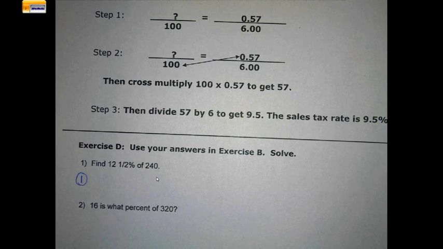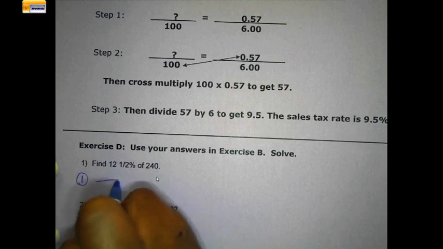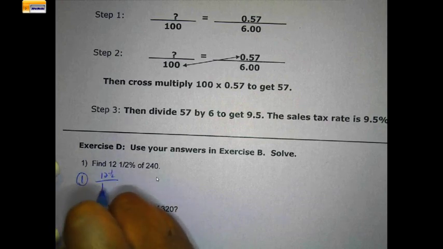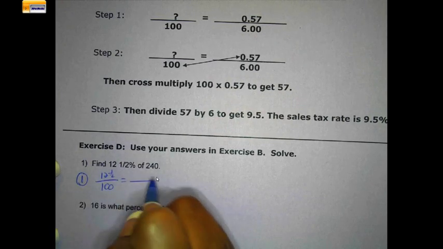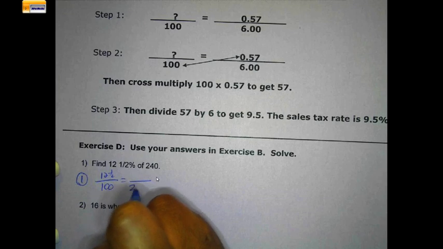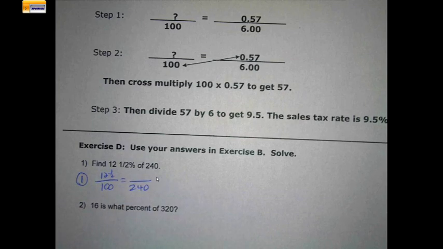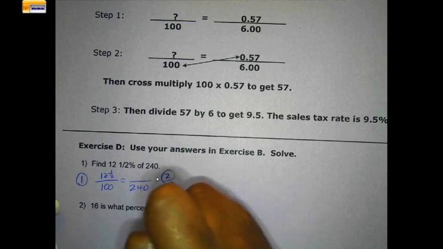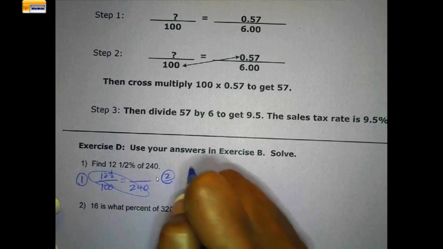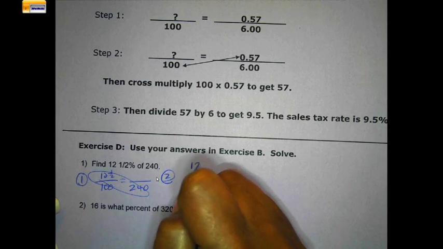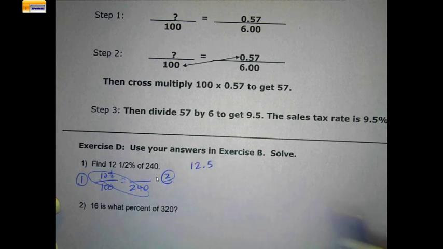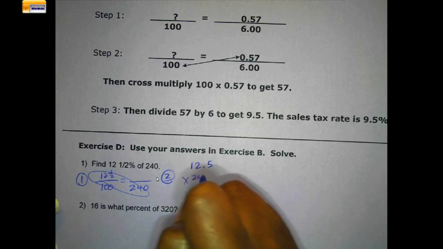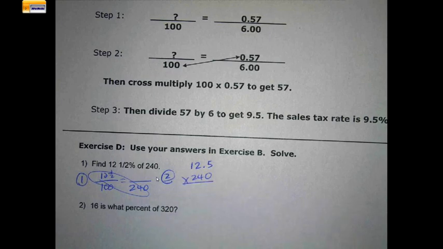What was the setup for number 1? We don't know, and 240. Okay, so let's solve it. Where am I going to cross multiply? Okay, so I'm going to just change 12.5 to 0.5 times 240. So how much did you guys get when you multiplied that?